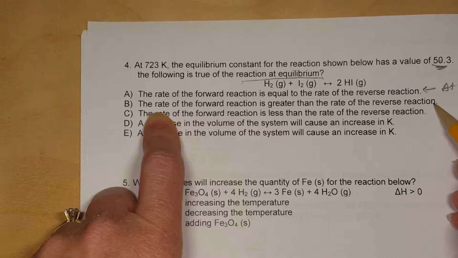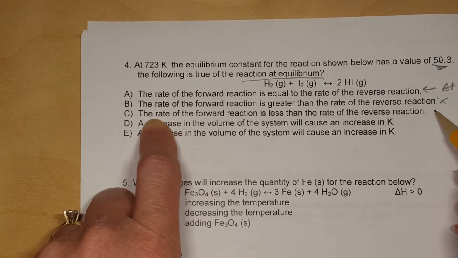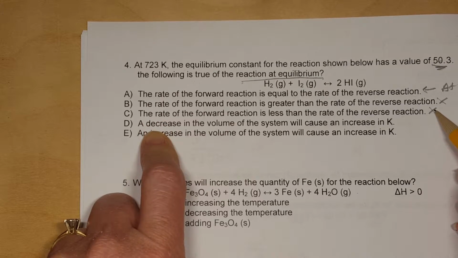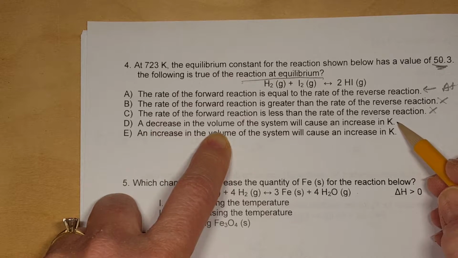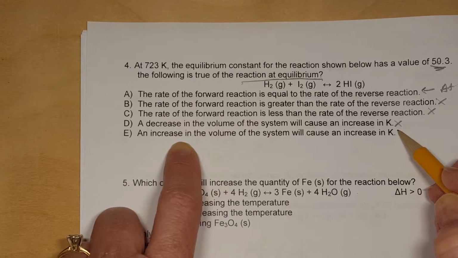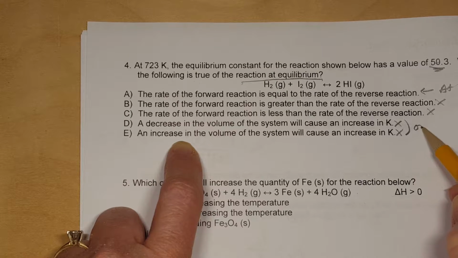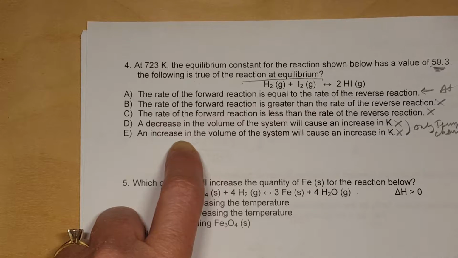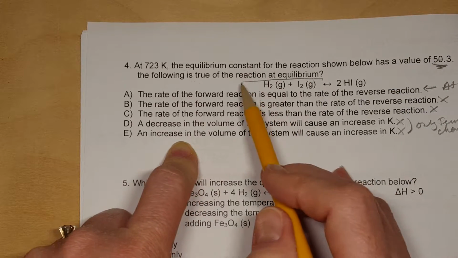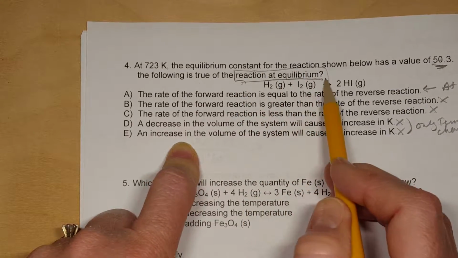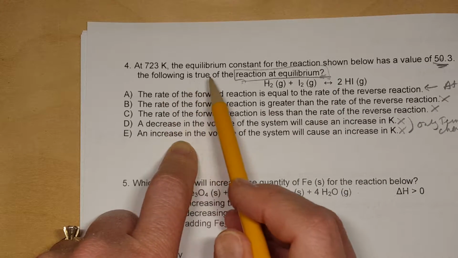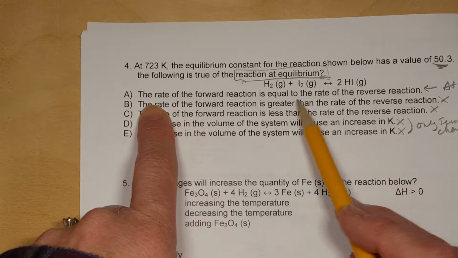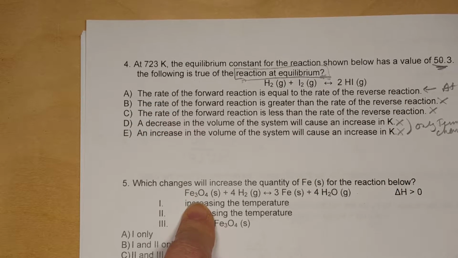The rate of the forward reaction is greater than the reverse reaction. The rate of the forward reaction is less than the rate of the reverse reaction. Not at equilibrium. A decrease in volume will cause an increase in K. Well, we know the only thing that changes K is temperature. Only temp will change K. So I think that this was the key thing. At equilibrium, it means that the forward rate and the reverse rate are the same. So the answer to this was A.